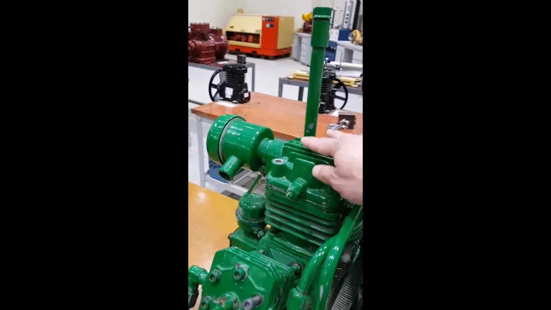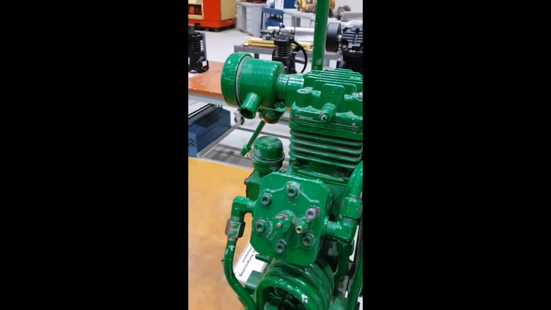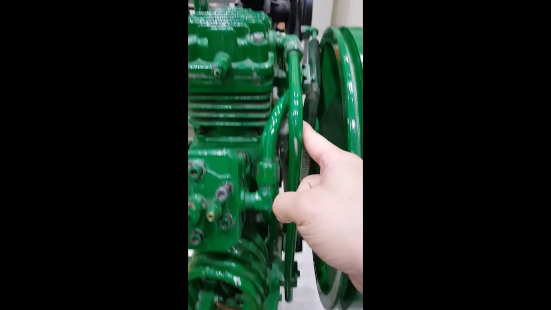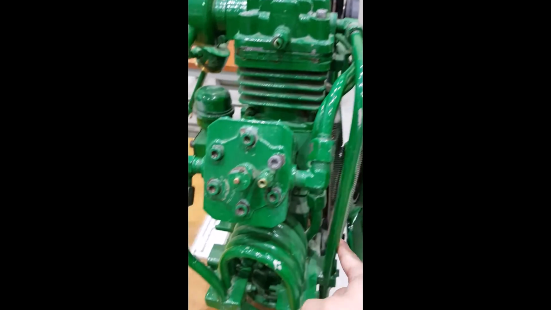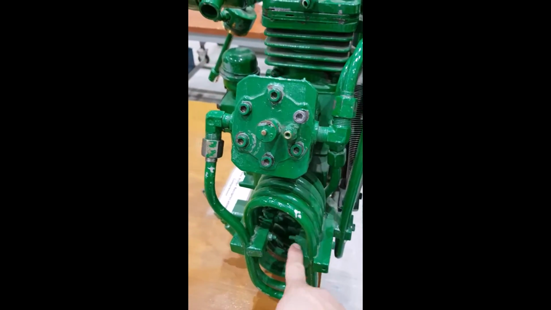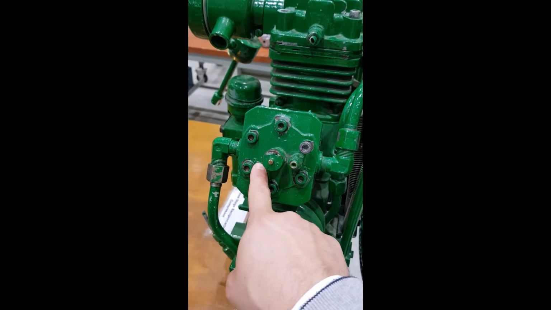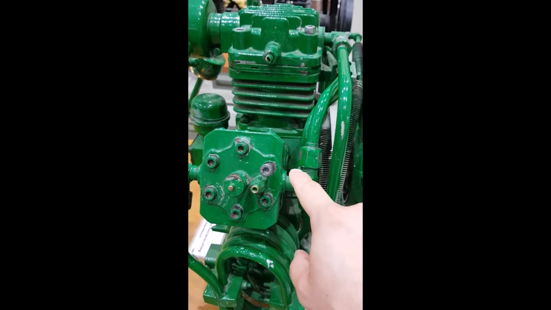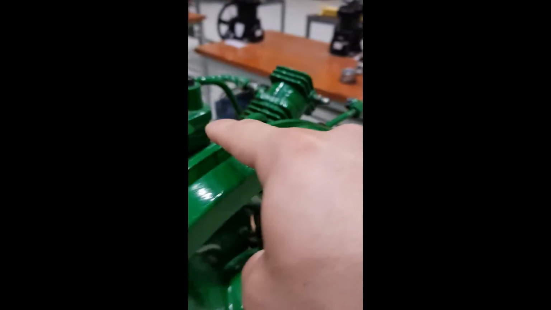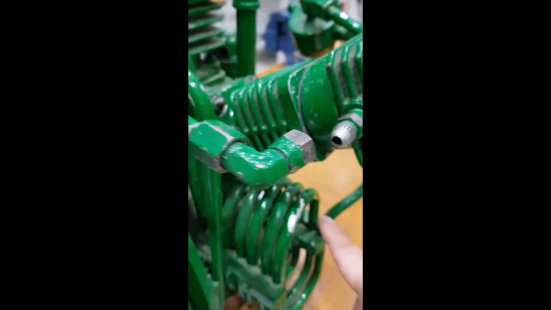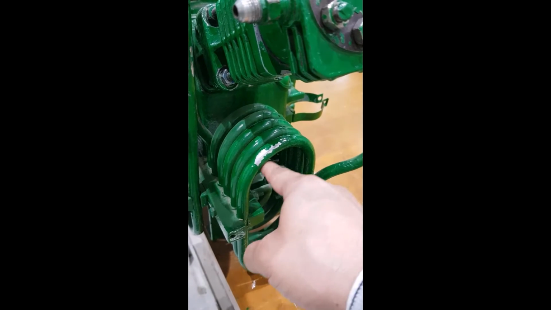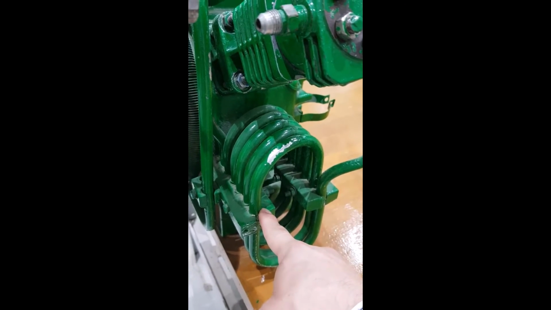So between the first stage and second stage, we have a tube type intercooler. It comes here and takes many turns, and then enters the second stage. From the second stage discharge, it leaves again. If you follow the line, it will go to the other intercooler, which is also a tube type.